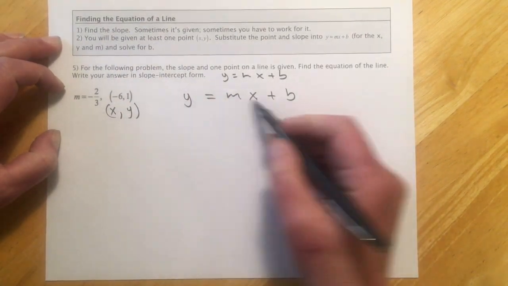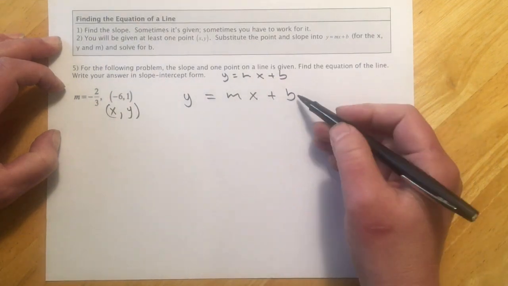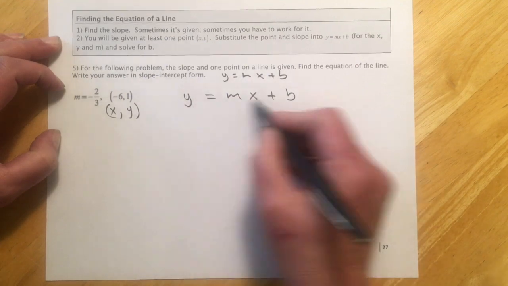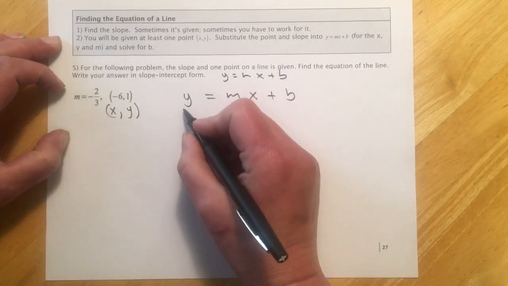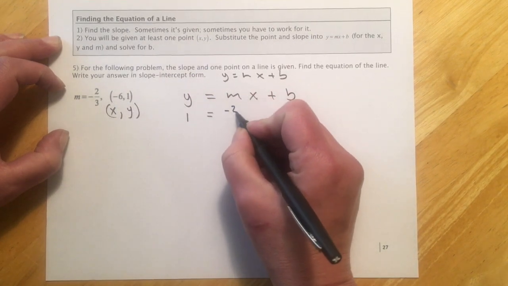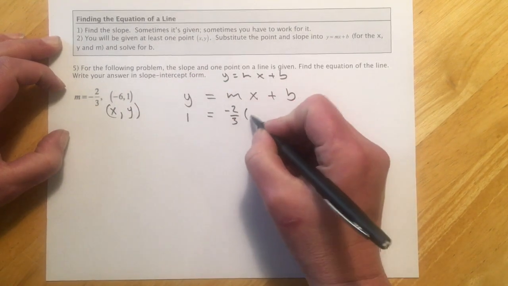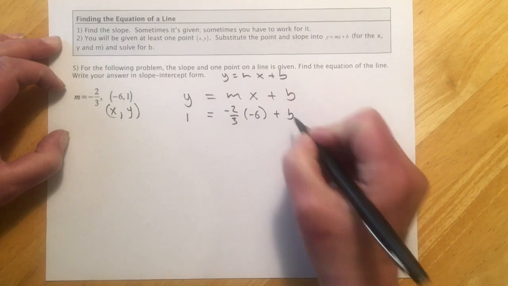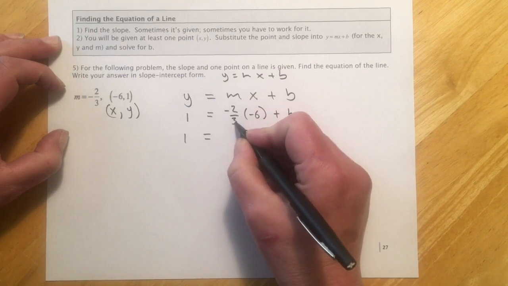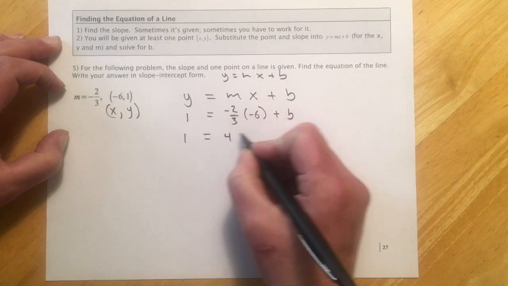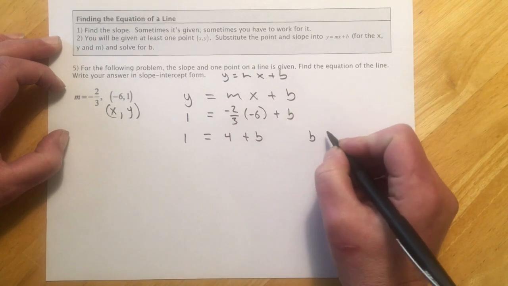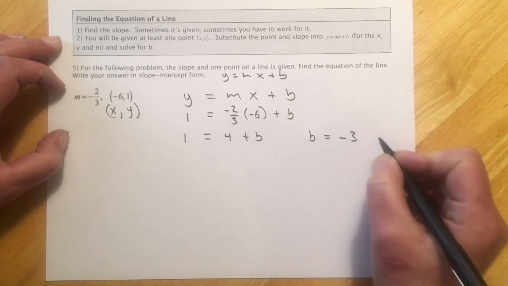And so you look at this formula, and it's got 4 letters, y, m, x, and b. And I know y, m, and x, so that means I can shove those in here and then solve for b. So that would look like 1 equals -2/3, and then x is -6, plus b. So here we go, 1, and this would be 12 over 3, so 12 over 3 would be 4, plus b, and then subtract that 4 over, and I get b equals -3.